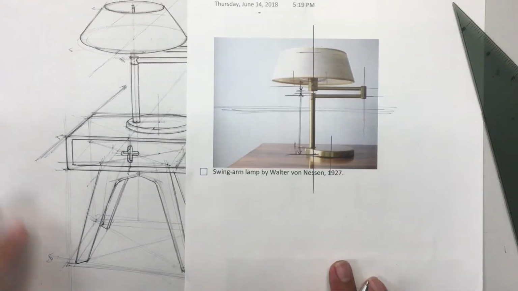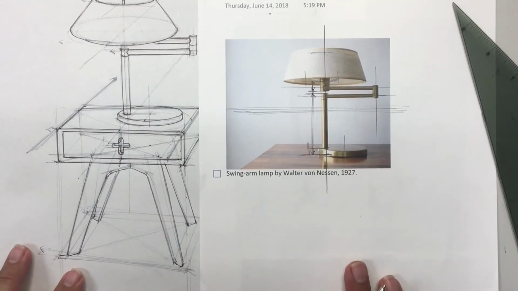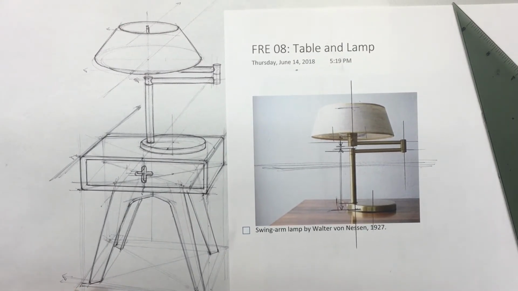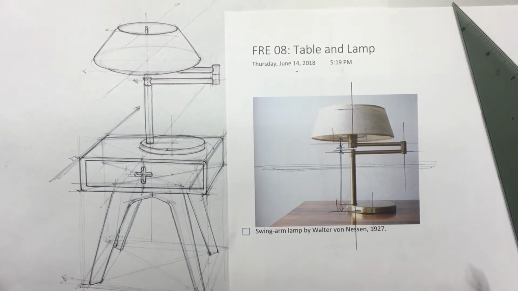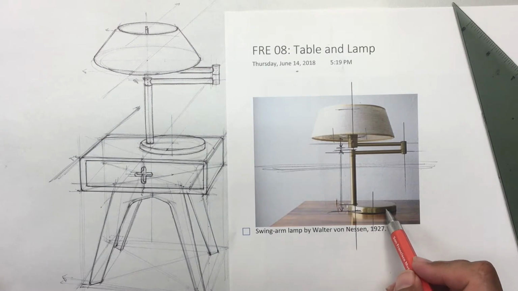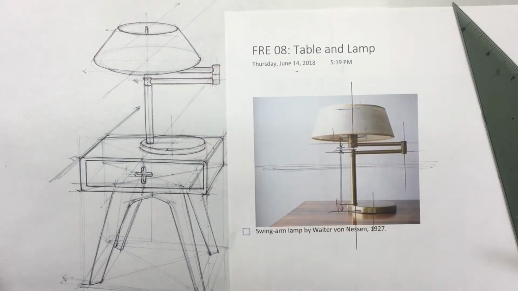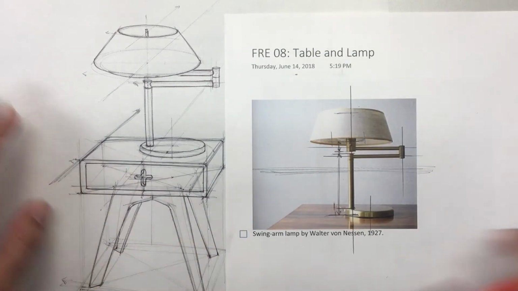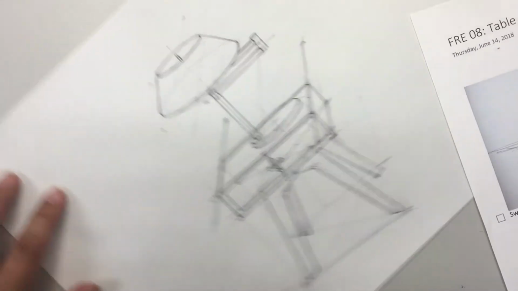So what did I do wrong? Look at my proportions and tell me what I did wrong. Base is a little large. What about the lampshade? Too much of an angle. I'm gonna fix it.